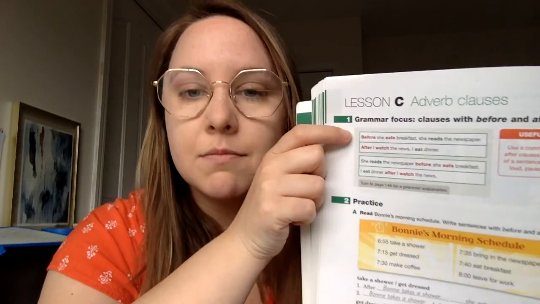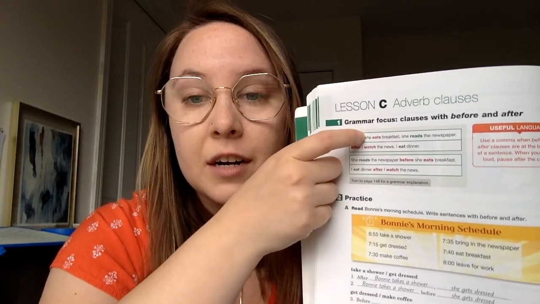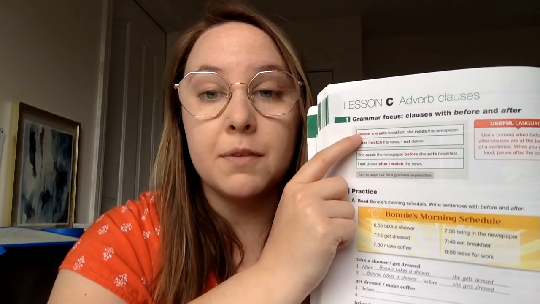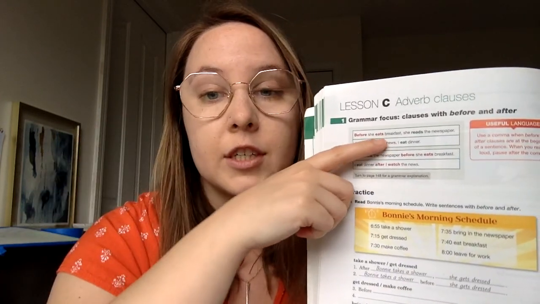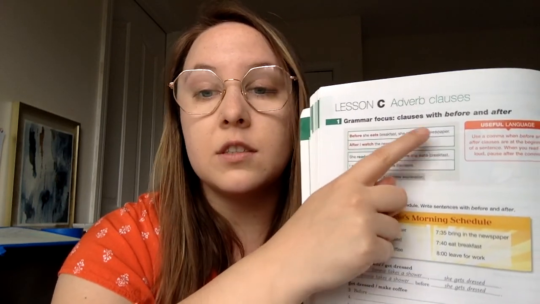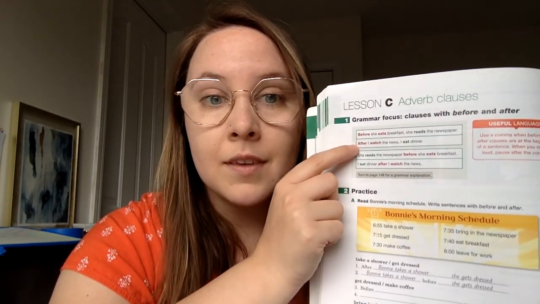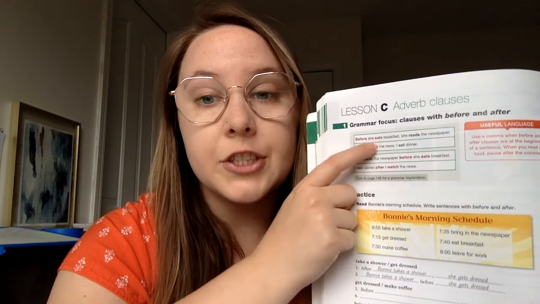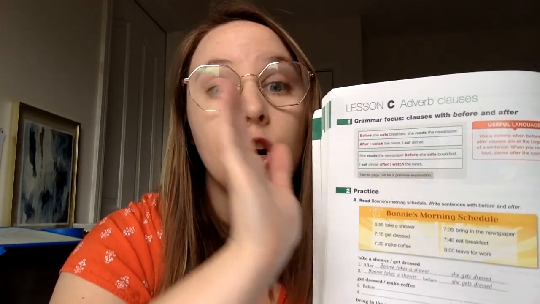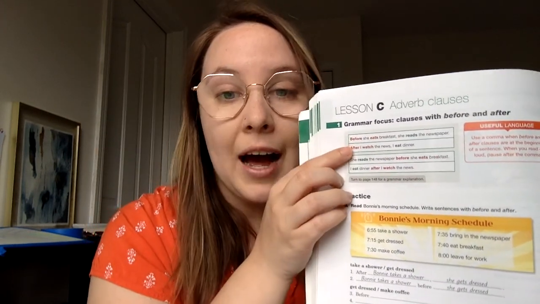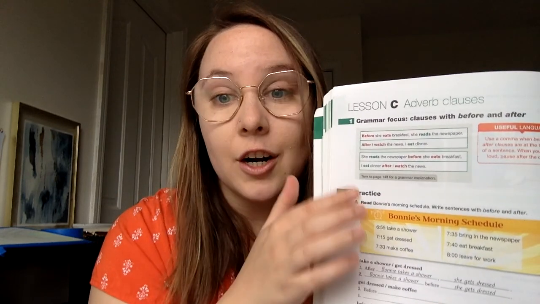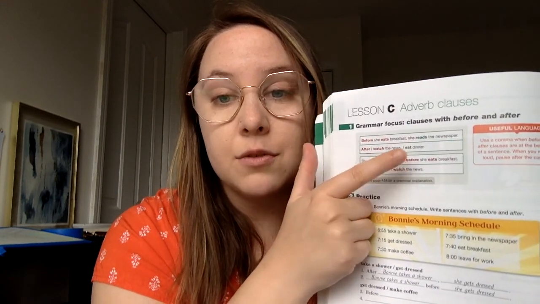So before she eats breakfast, you're attaching it to the thing that happens later because before means earlier. So you're attaching it to the second event. Before she eats breakfast, she reads the newspaper. And then for after, you're attaching it to the first event, the earlier event, because after means that it happens later. So after I watch the news, I eat dinner.